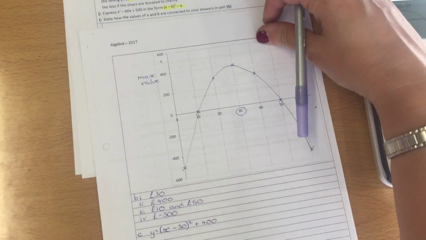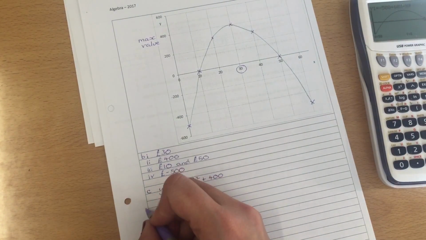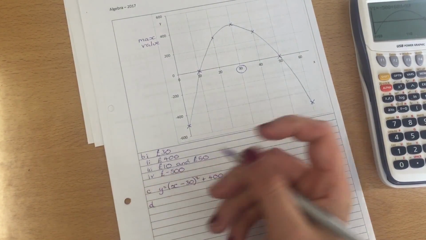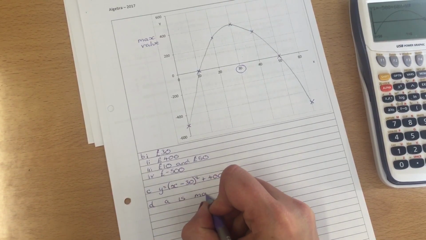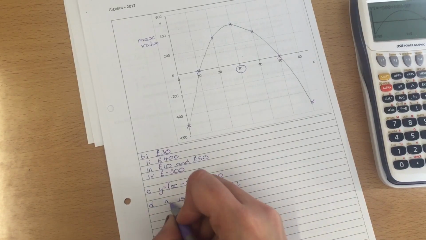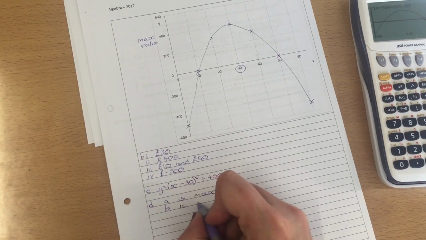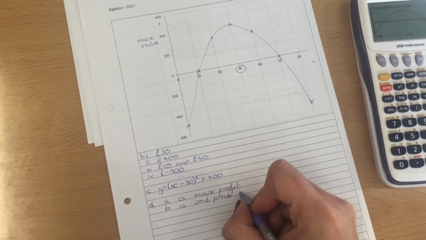So how the values of a and b are connected to the answers in part b. So a is the maximum profit, and b is unit price.